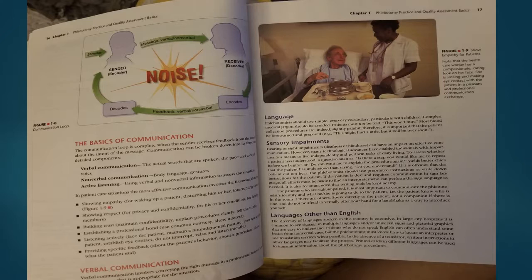Communication can be broken down into three more detailed components. Verbal communication: the actual words that are spoken, the pace and tone of the voice. Nonverbal communication: body language and gestures. Active listening: using verbal and nonverbal information to assess the situation.